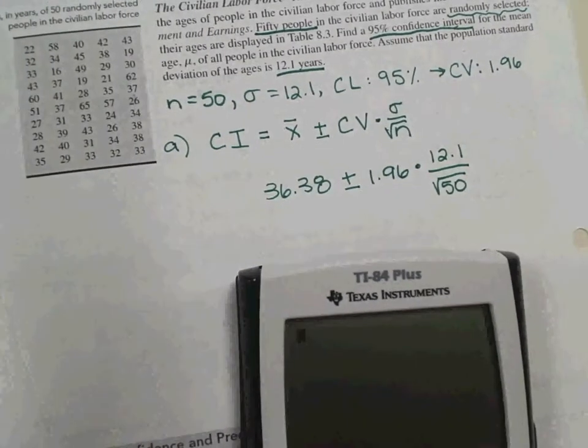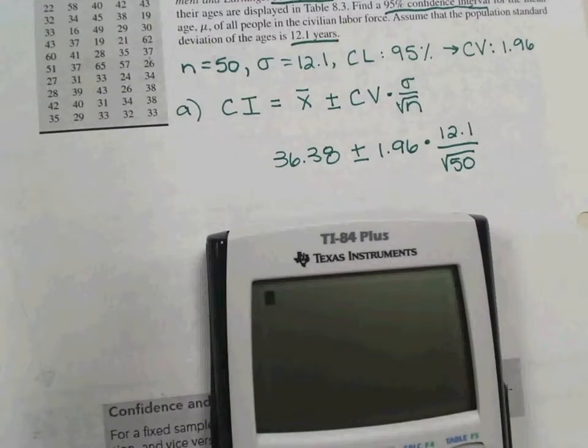So this is what I want you to do with me. I've noticed some people enter this in different ways, and there's a way that's a lot more efficient than other ways. So I'm going to show you how that goes, because using a graphing calculator is kind of a skill in itself. I take for granted that I've been doing it forever, so I want to clue you in on some tips. So we're going to enter this in all together, 36.38 minus, I'm going to start with my lower bound, because that's the one I write down first, minus 1.96 times 12.1 divided by the square root of 50. And then you can press enter.